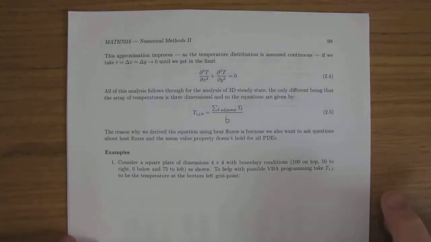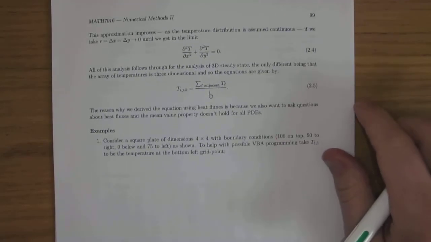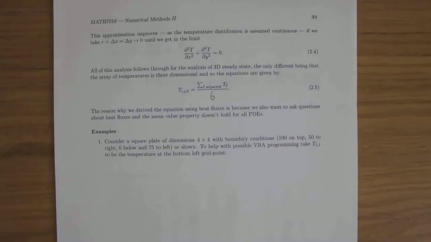Okay. You might say, why didn't we just do this in the other videos or lectures about Laplace's equation? The reason is that we want to talk about heat fluxes, and also the mean value property doesn't hold for all partial differential equations.